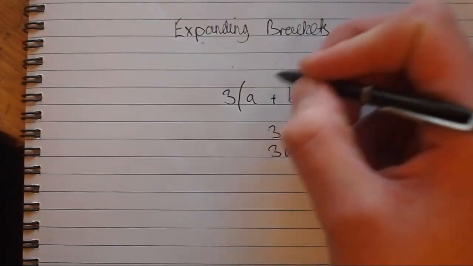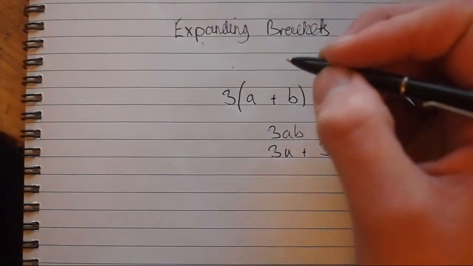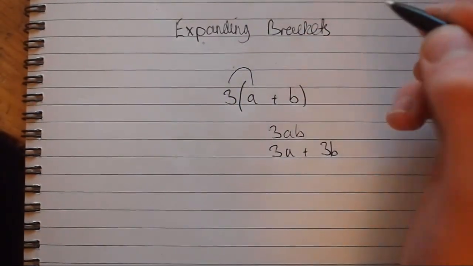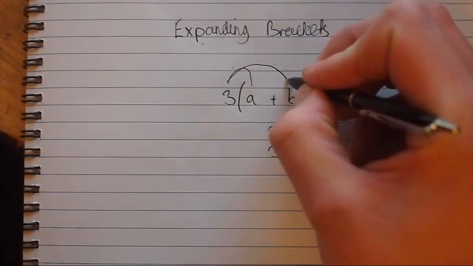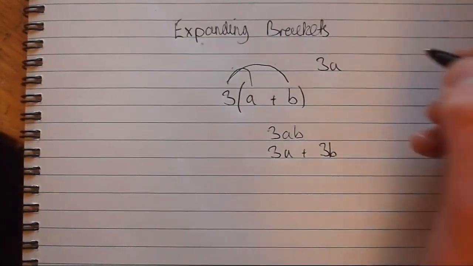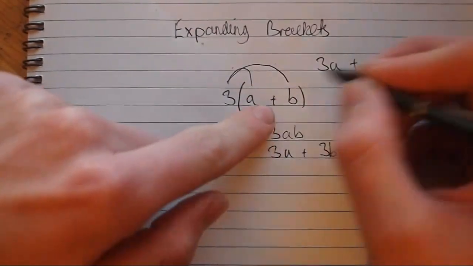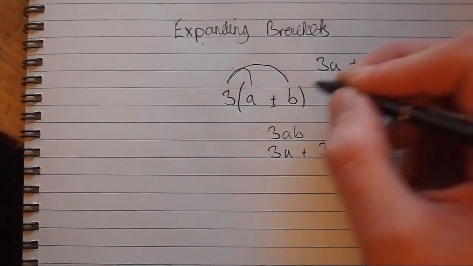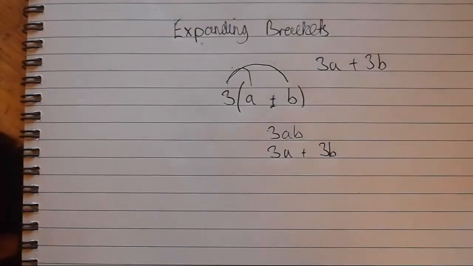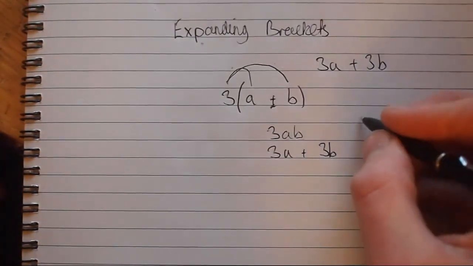If you expand out the brackets, you multiply what is in it by what is on the outside. So we've got 3 on the outside, so what we do is we multiply the a by 3, and then we multiply the b by 3. So we get 3 times a, which is 3a, and then 3 times b, it's plus, remember we have to take note of this plus here, so it's plus 3b, and then that's our solution.